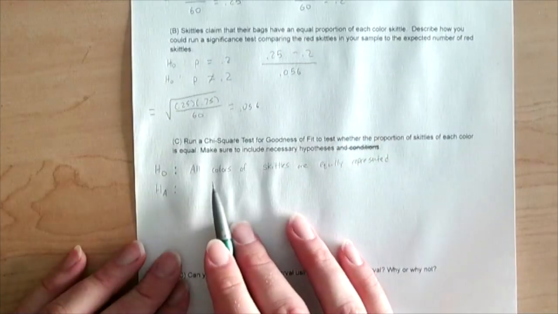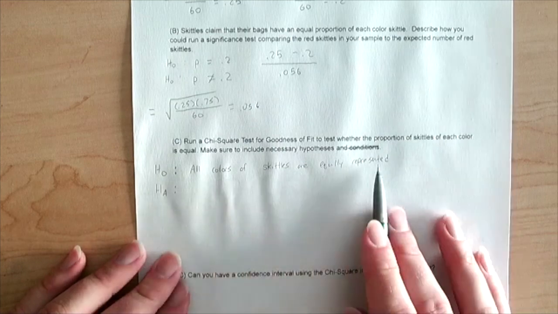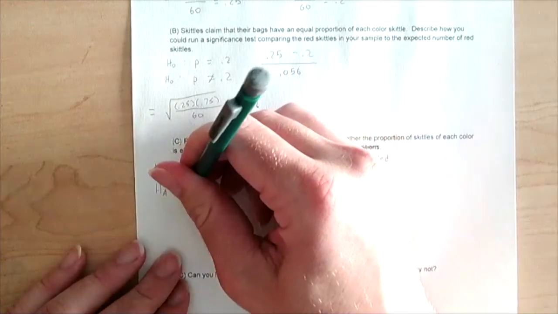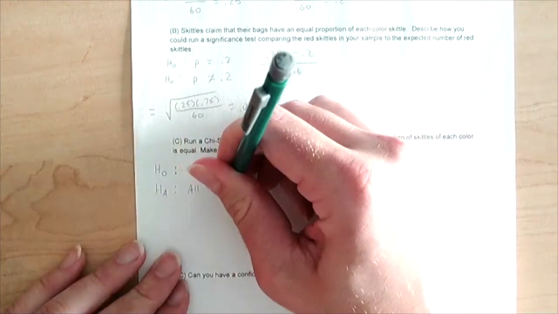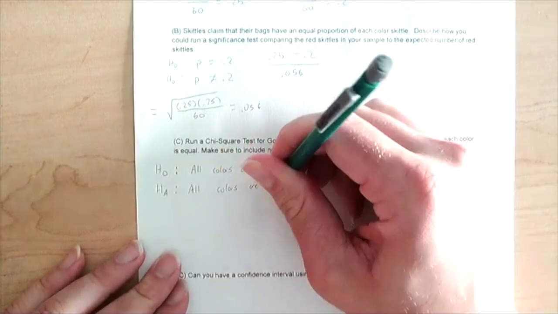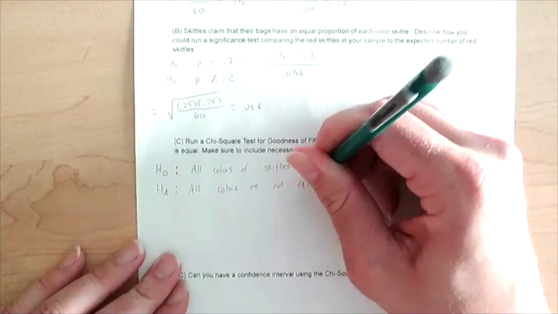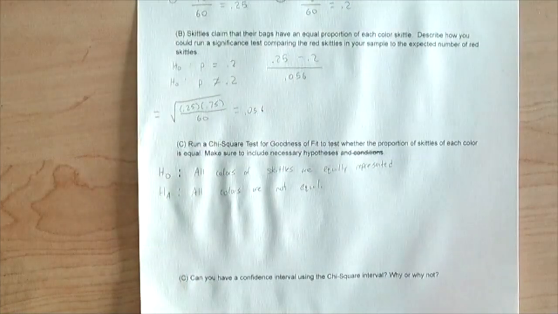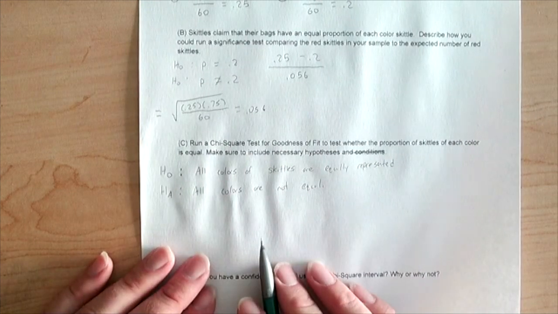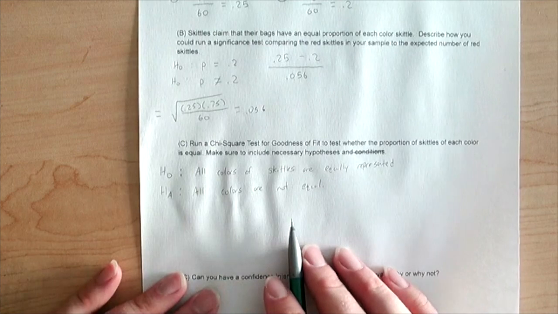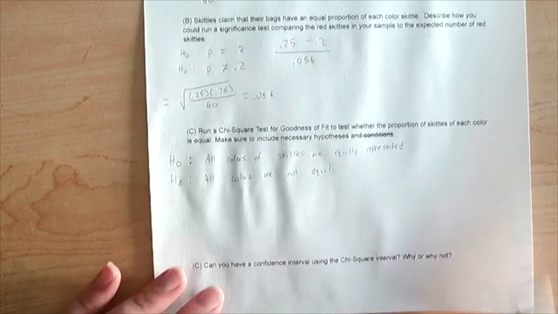So the null hypothesis is all colors are equally represented. The alternative is all colors are not. And the way we're going to do this is we're going to come up with a number called the chi-squared statistic, okay?